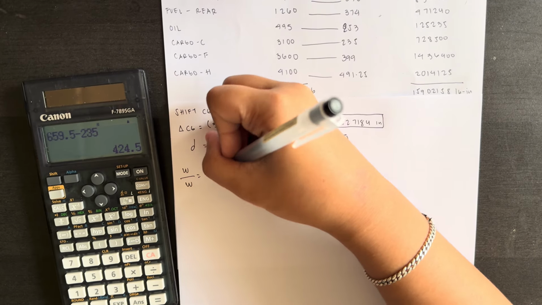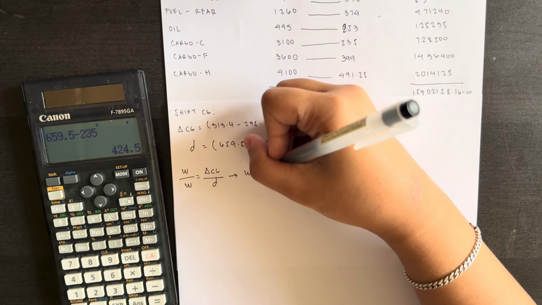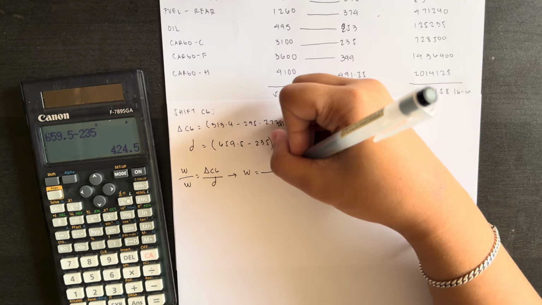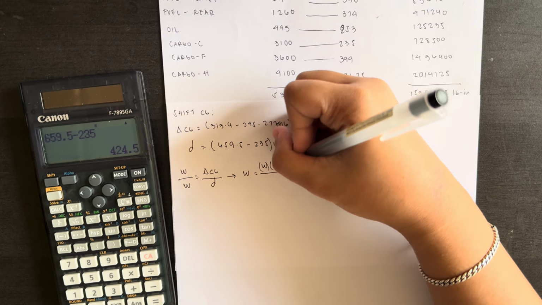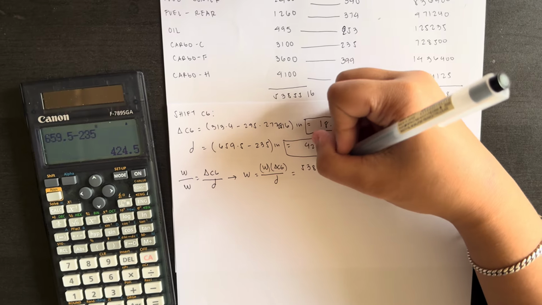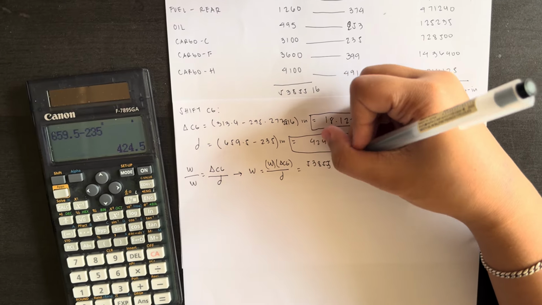Now that we already have the change in CG and the distance weight is shifted, we can use the weight shifting formula. Weight shifted divided by the total weight equals change in CG divided by the distance weight is shifted. But since we are looking for weight shifted, our formula will be weight shifted is equal to the total weight times change in CG divided by distance weight is shifted. So, 53,855 pounds times 18.1227184 inches divided by 424.5 inches.